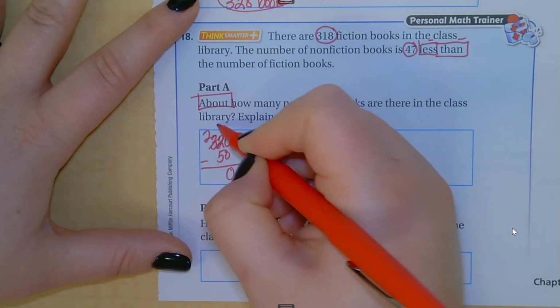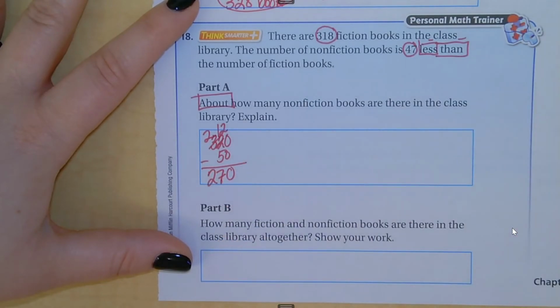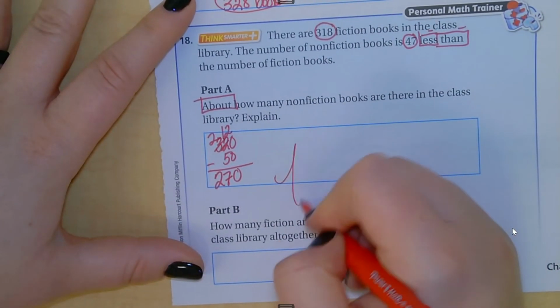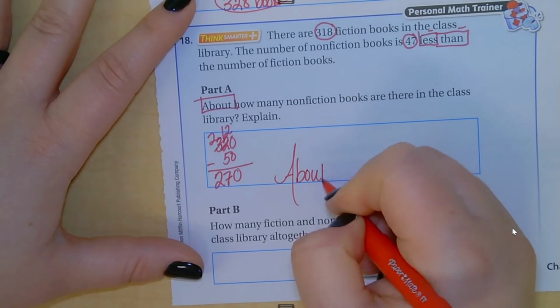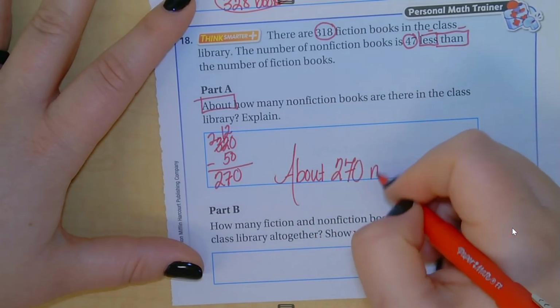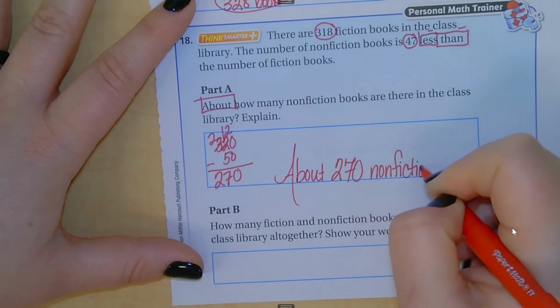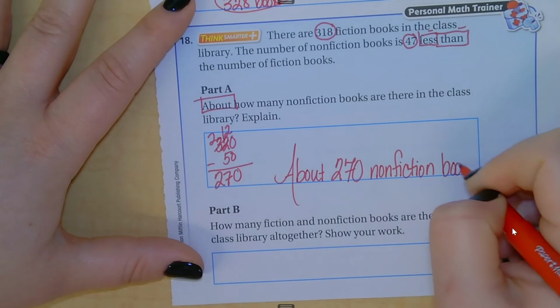Okay. And I get 270. So my answer is about 270. I'm not just going to write books, because there's different kinds of books. I want to be clear. Nonfiction books.